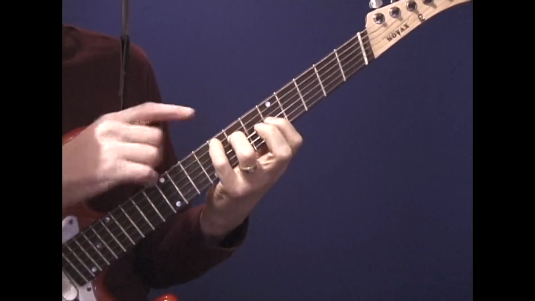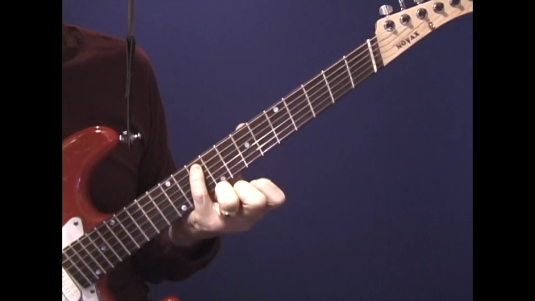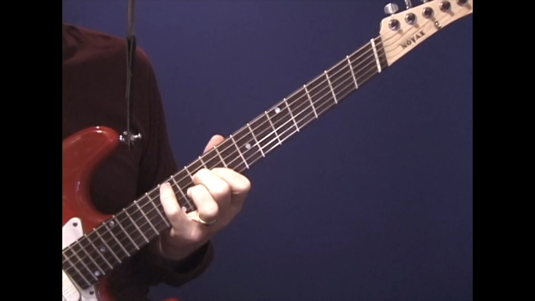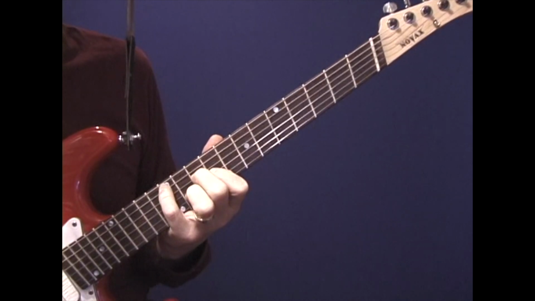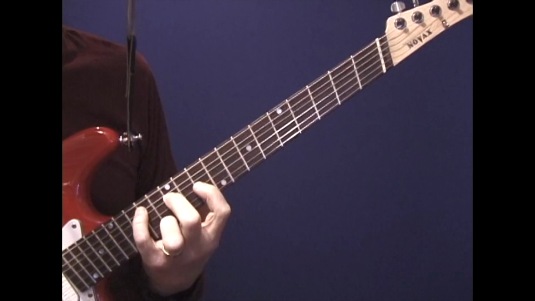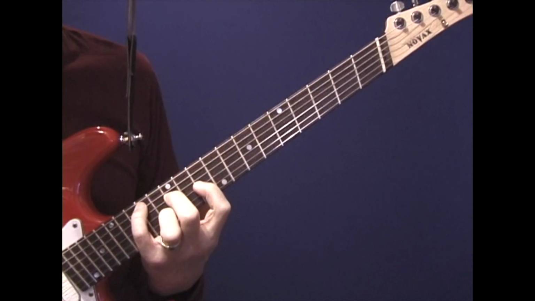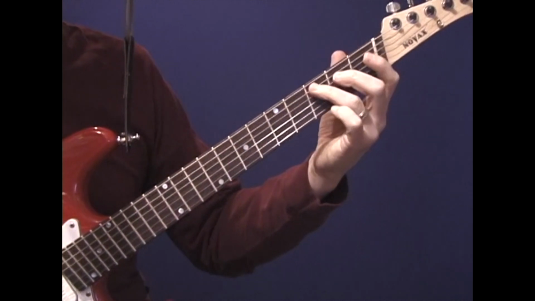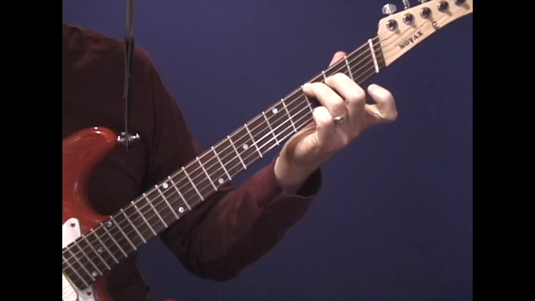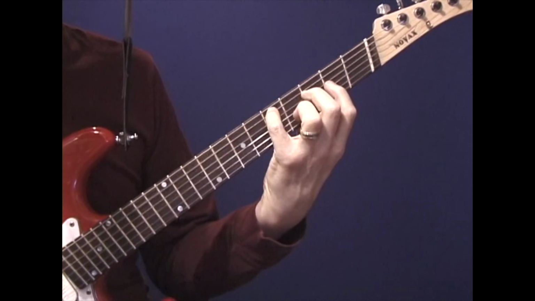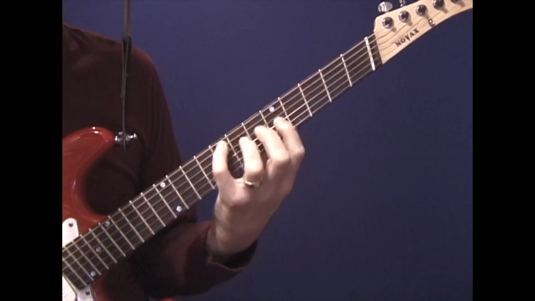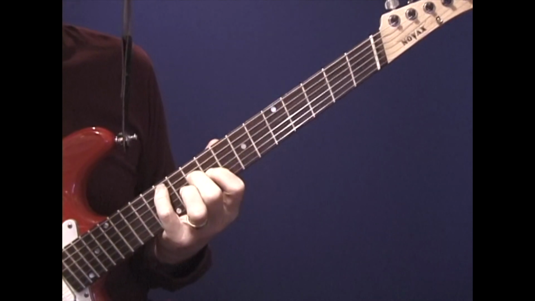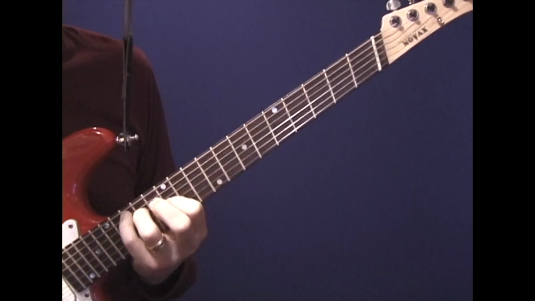So here we're at the 4th step with a major triad. At the 5th step, that's the 10th fret, also a major triad. At the 6th step, a minor triad. At the 7th step, a diminished triad. And at the 8th or 1st step, a major triad. So this is in regard to the notes on the 5th string by letter name: C major, D minor, E minor, F major, G major, A minor, B diminished, and C major.